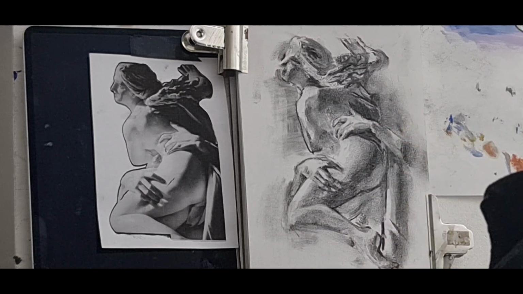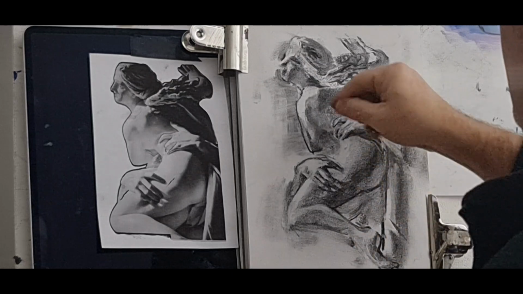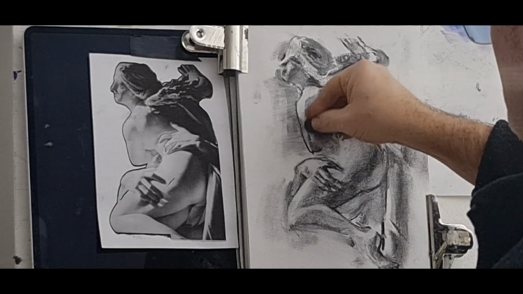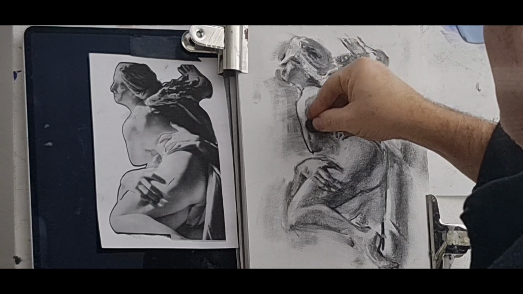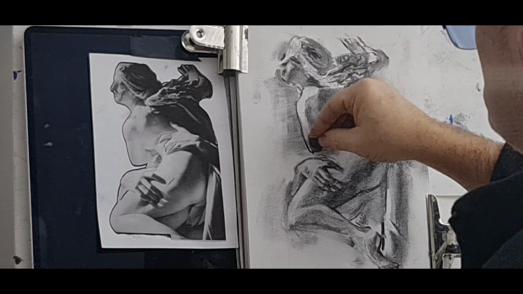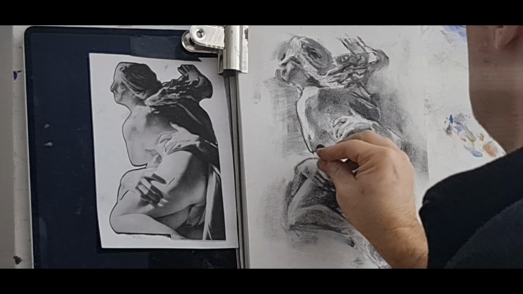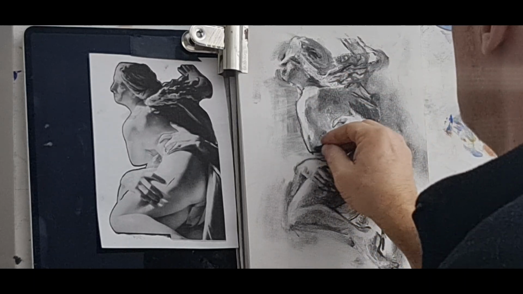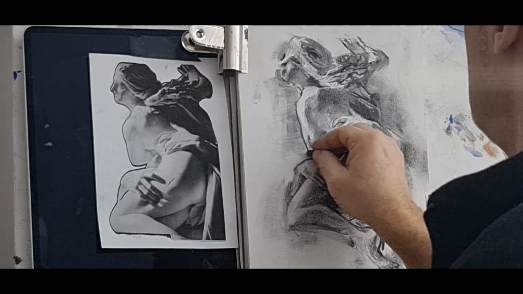Yeah, the wrist. And you got lower arm. There.